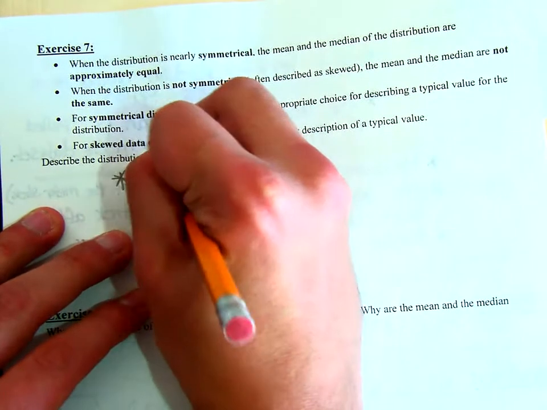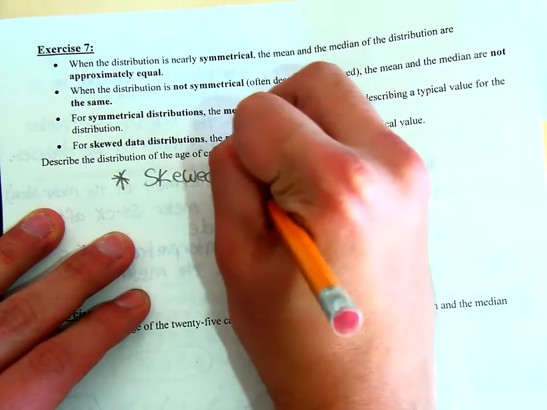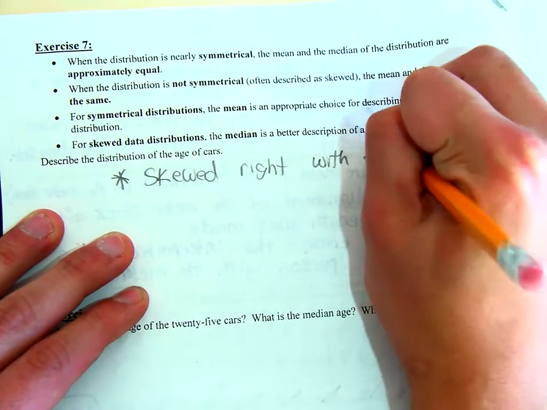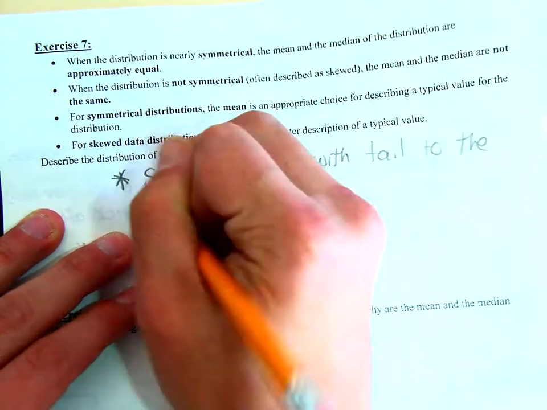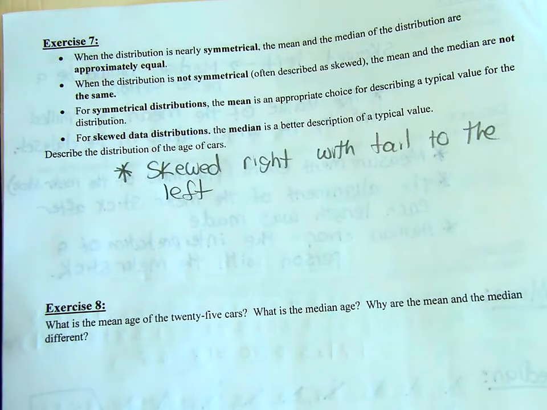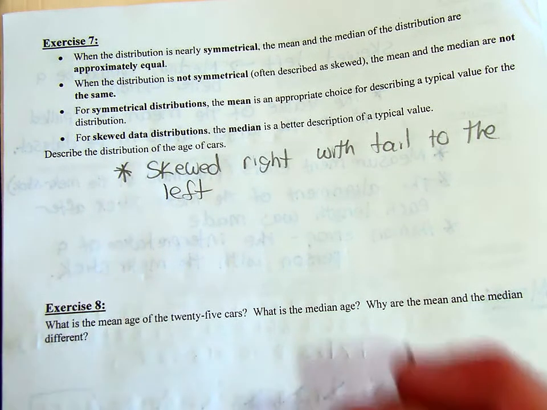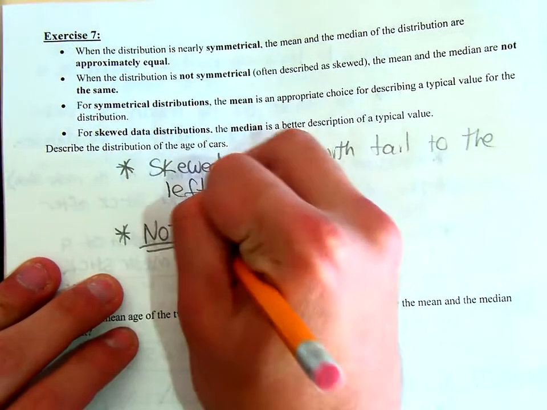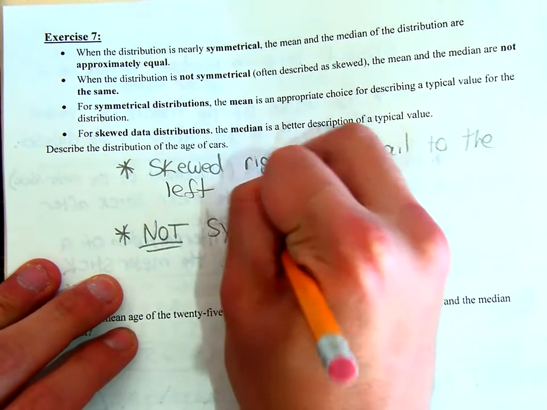We could say that it's skewed right with the tail to the left. We also know that the distribution of the cars is not symmetrical.